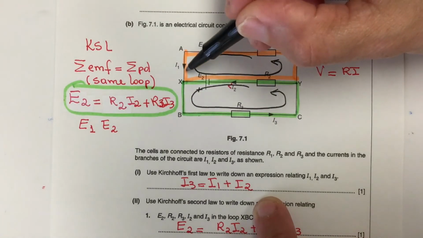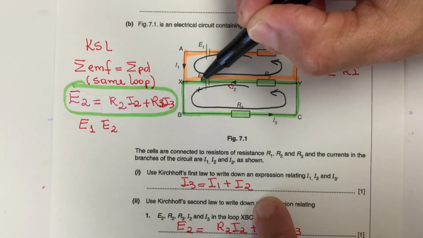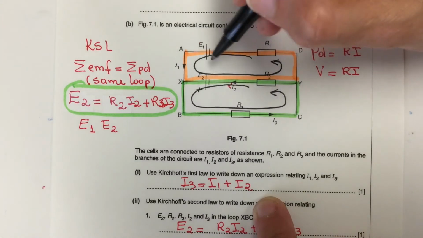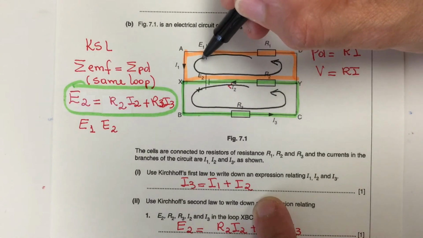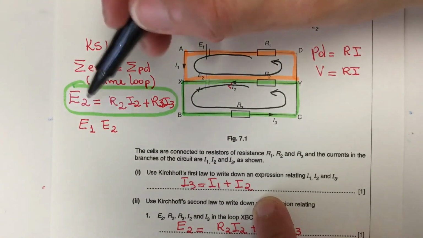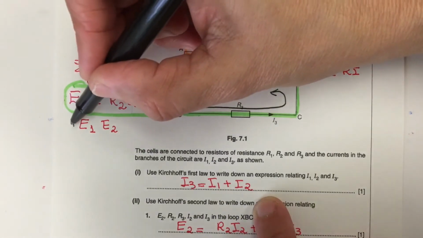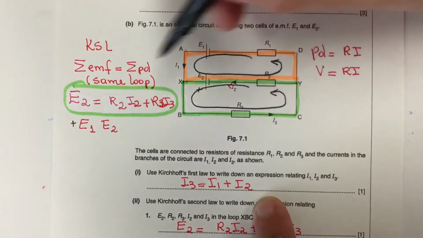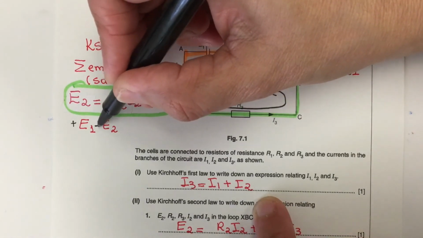And then I come this way, and now it's positive, and the next one is negative. It's the opposite of this. This was from negative to positive, so I call my EMF positive. But now it's from positive to negative. So I'm going to change the sign.